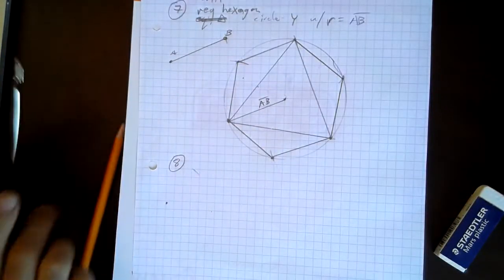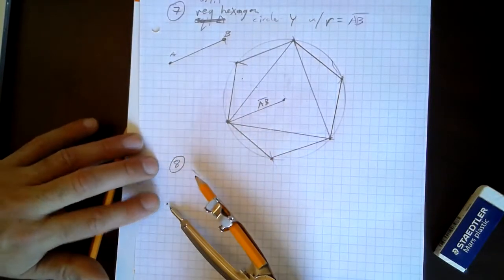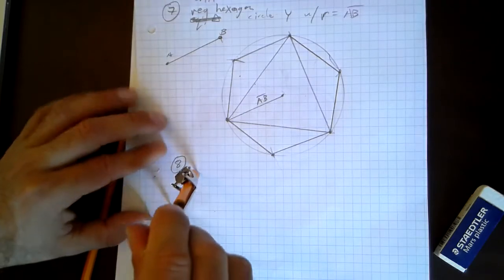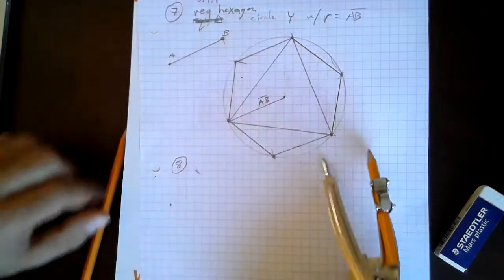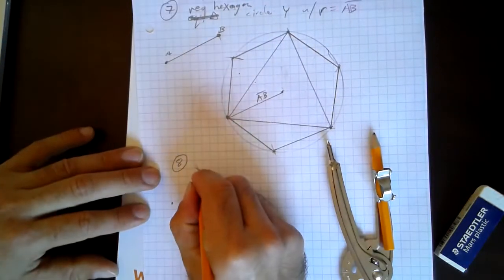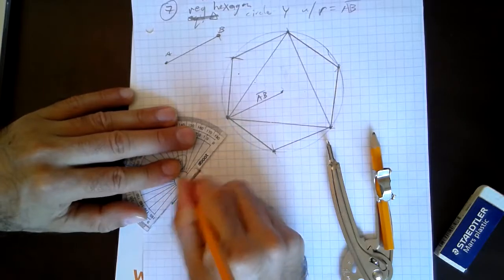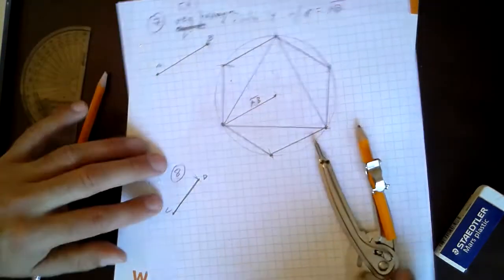So remember, I measured CD using the distance between my compass. I make one point, and to copy a segment, from that point, just make a little arc here, put a point anywhere on the arc. And what you've just created is you've copied the segment. So remember, you can open it.